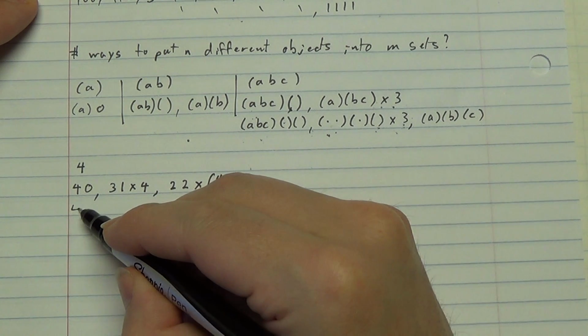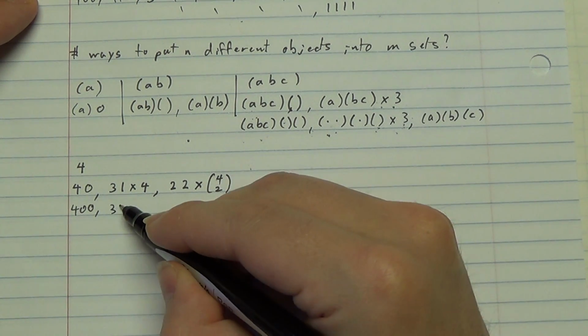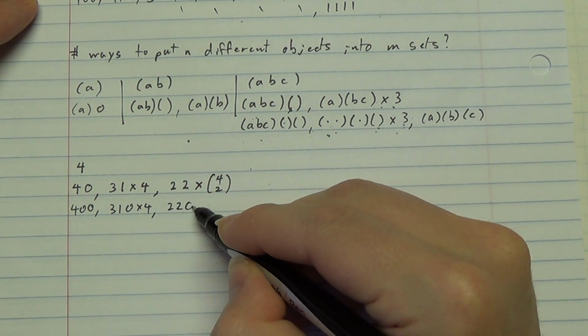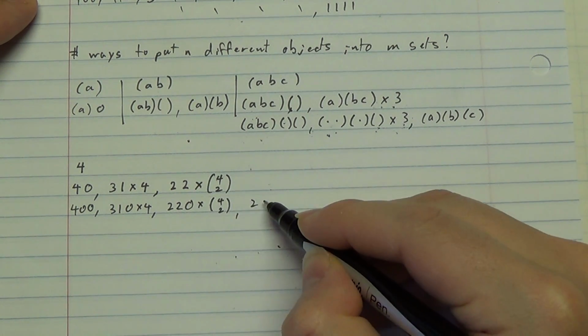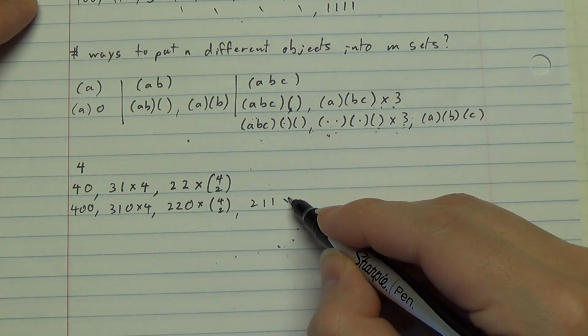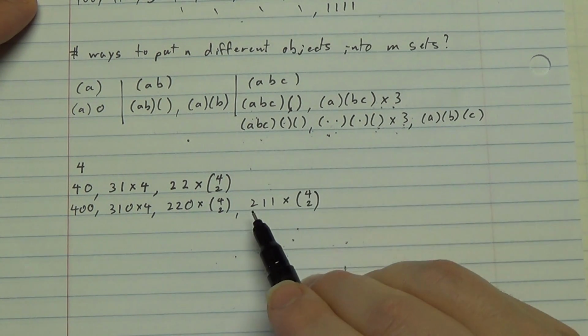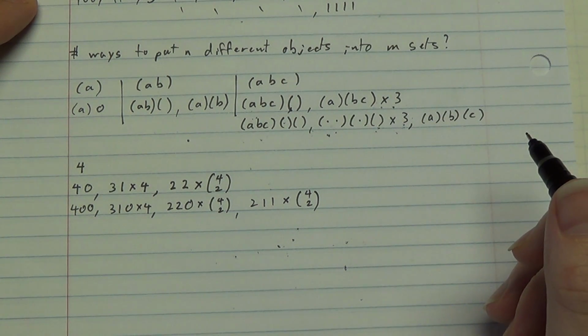For 3 sets, 4, 0, 0, only one way. 3, 1, 0, 4 ways. 2, 2, 0, 4 choose 2 ways. 2, 1, 1 again, 4 choose 2 ways, because once we've picked these 2, we've picked the entire distribution.